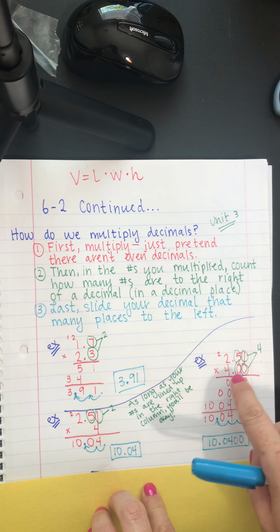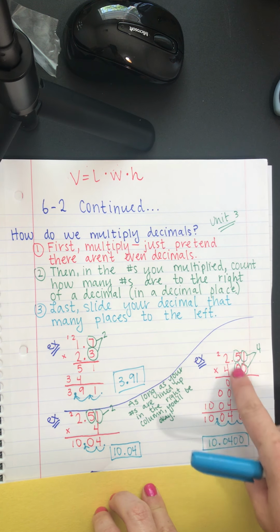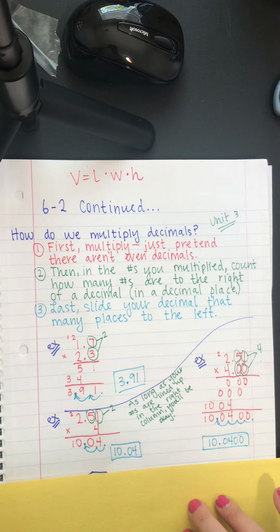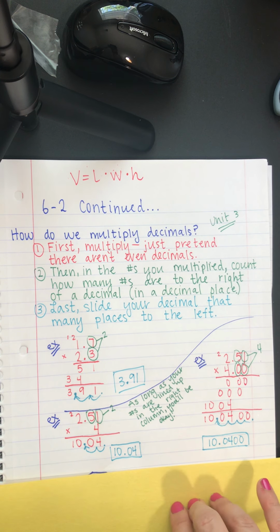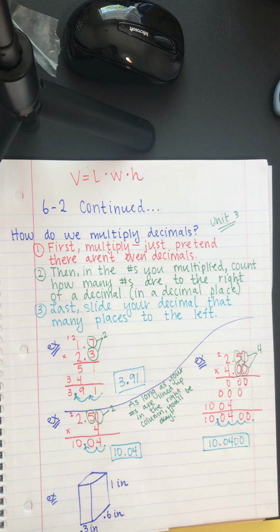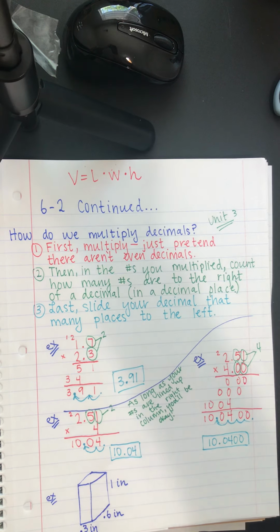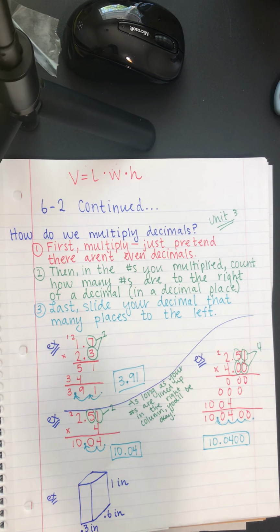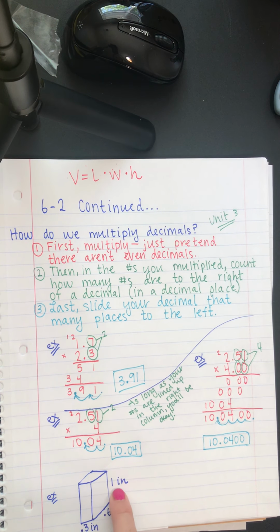Okay, so as long as you are moving it as many decimal places as you have, you'll be okay. You really can't mess that up. Just following the process. Trust the process on that. And so now I have an example here. Uh-oh, it's almost out of view on my camera. Okay. I have a prism that is 0.3 by 0.6 by 1.